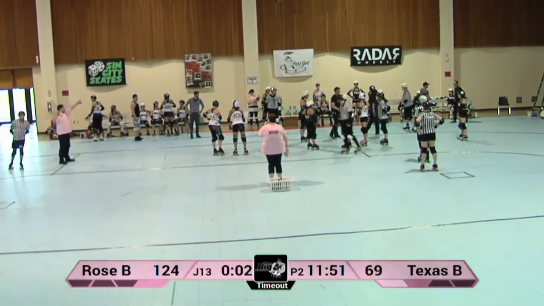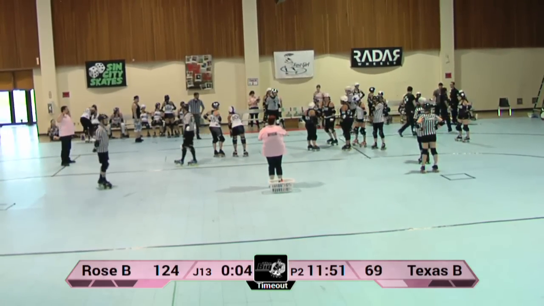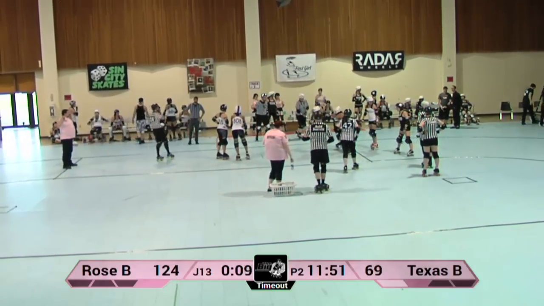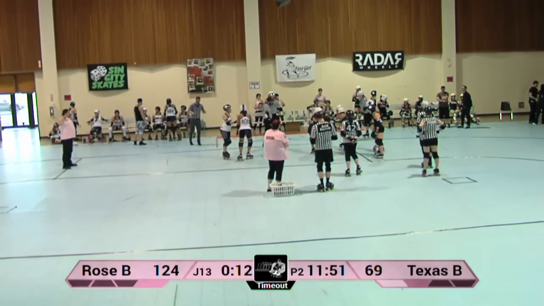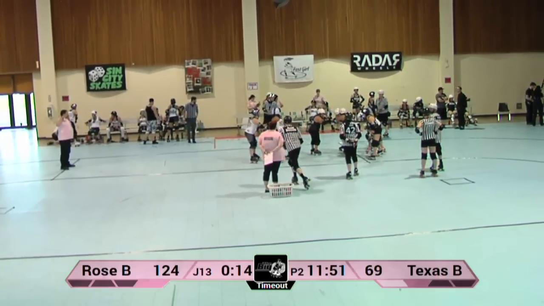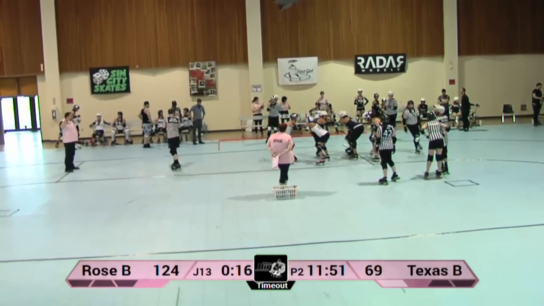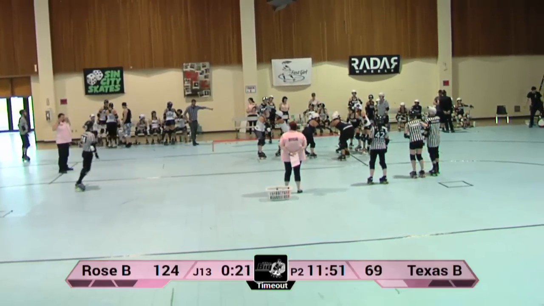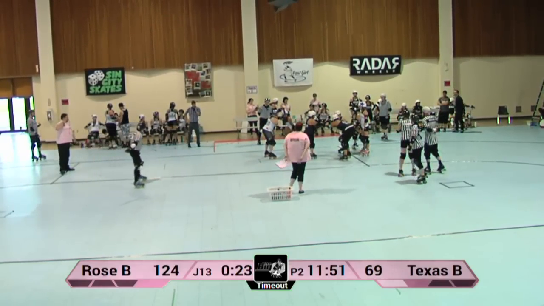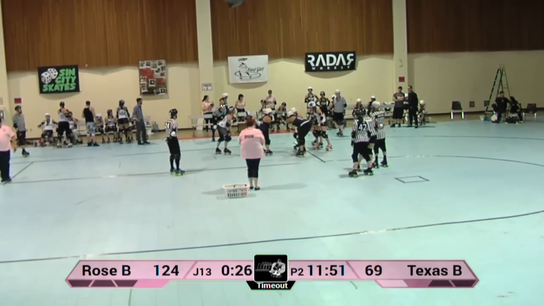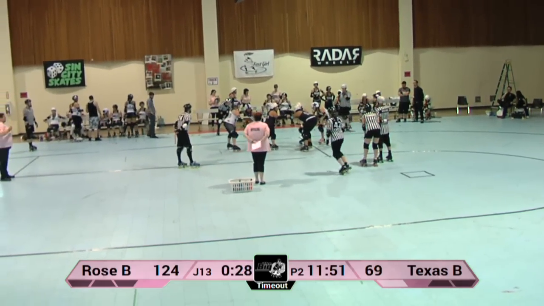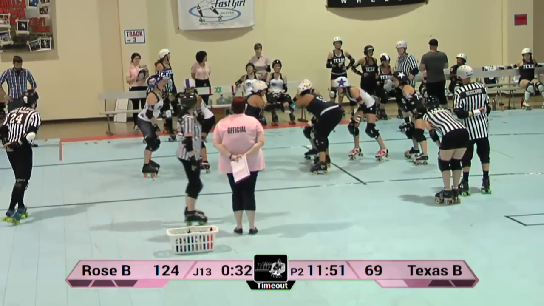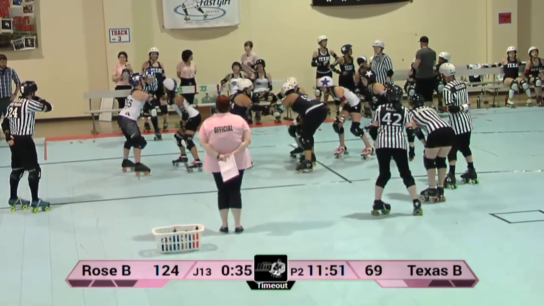Looks like we got an official timeout. Getting a little something off the track. The next whistle will start the jam as Alley-oops wears the star for Texas and Desi Clark wears the star for Rose City.